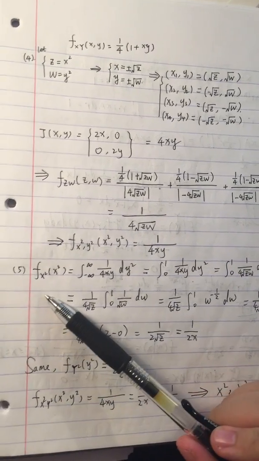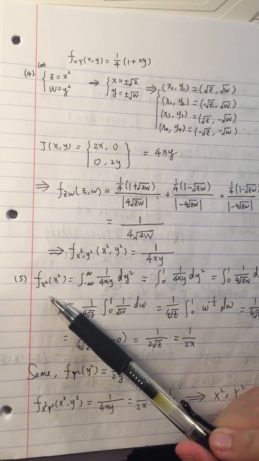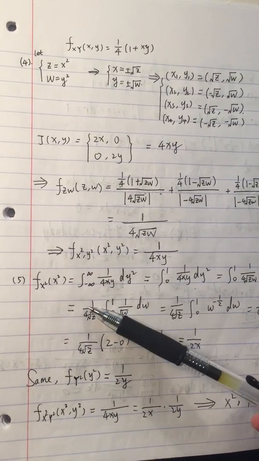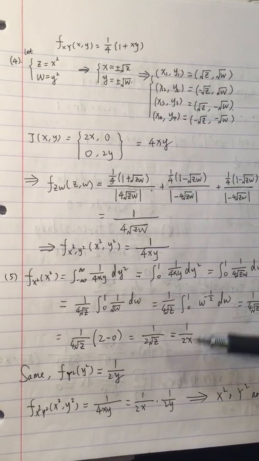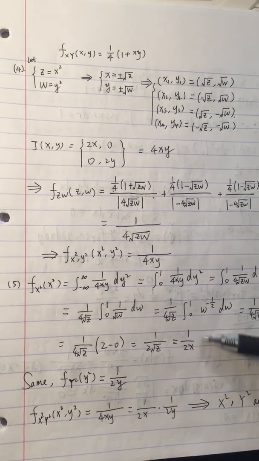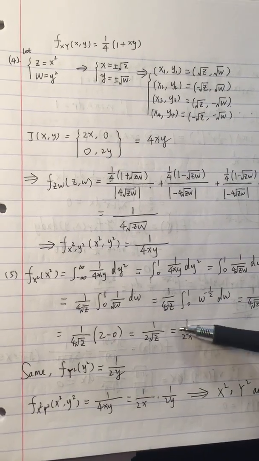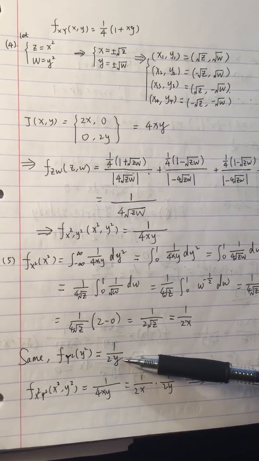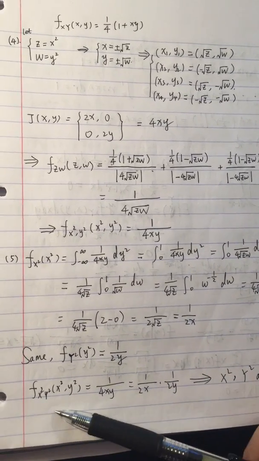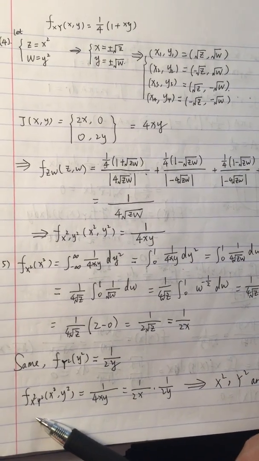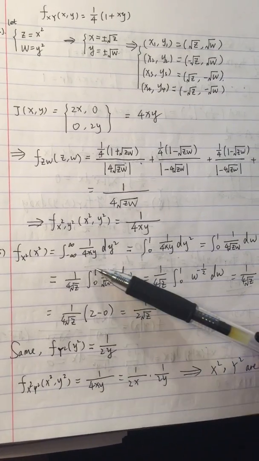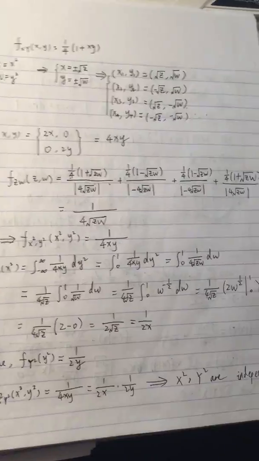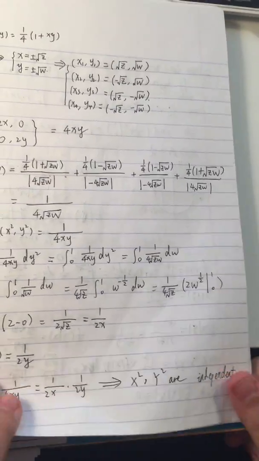We want to prove or disprove whether X squared and Y squared are independent. So we calculate the marginal density of X squared, which is 1 divided by 2 square root of x. At the same time, the marginal density of Y squared is 1 divided by 2 square root of y. After calculating, we get that the joint density of X squared and Y squared is equal to the product of the marginals, so X squared and Y squared are independent.